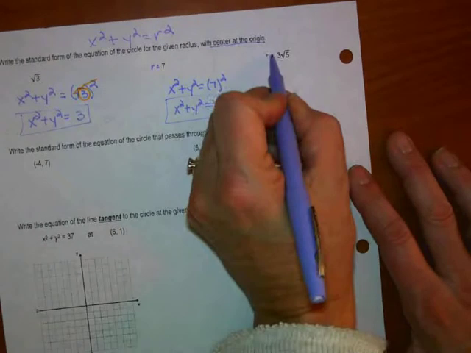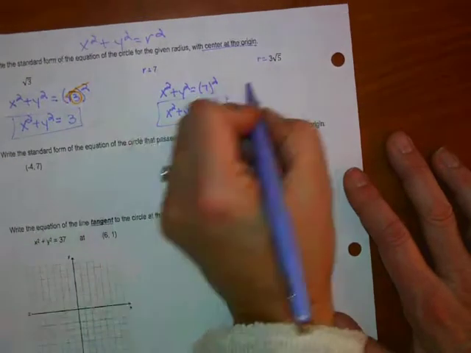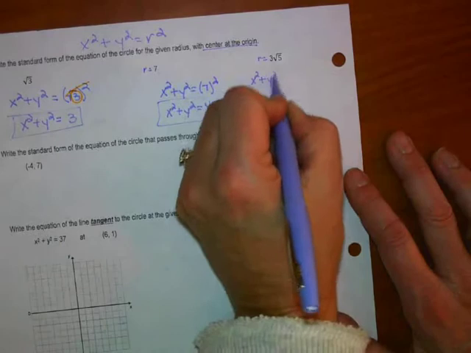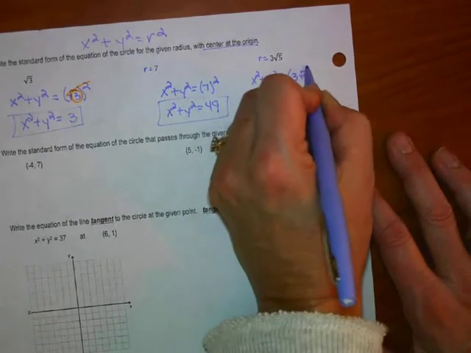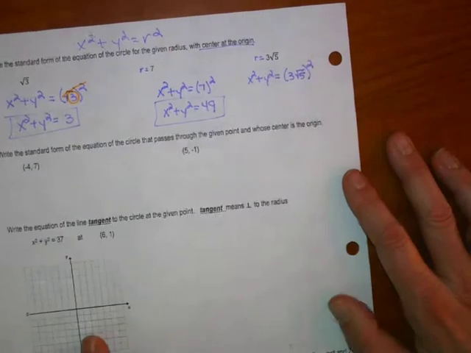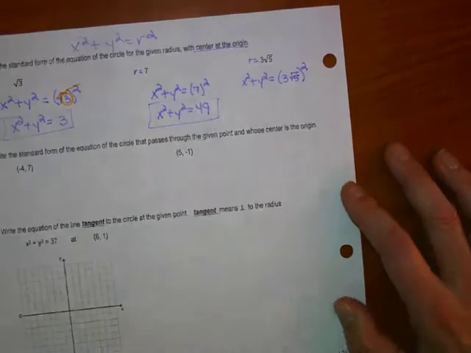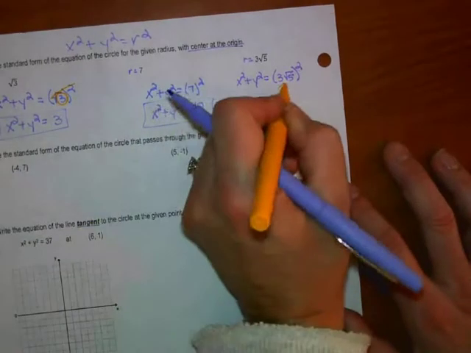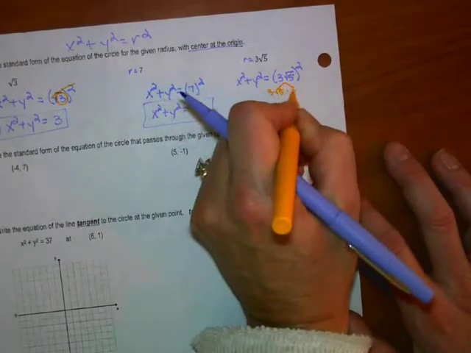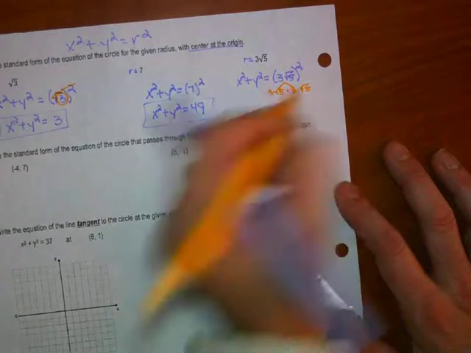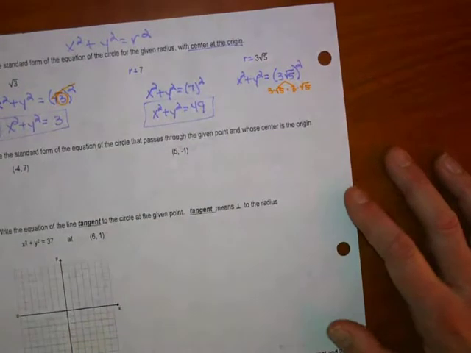All right, let's do this last one here. This is my radius. So I'm going to write x squared plus y squared equals 3 times the square root of 5 squared. So if you remember, this means 3 times the square root of 5 times 3 times the square root of 5. It's all multiply.